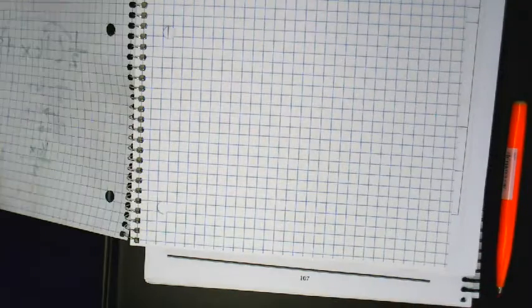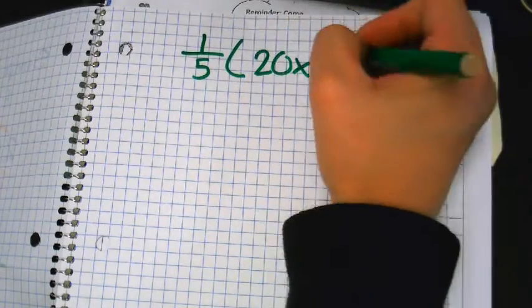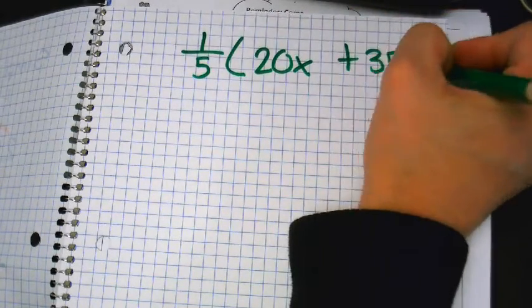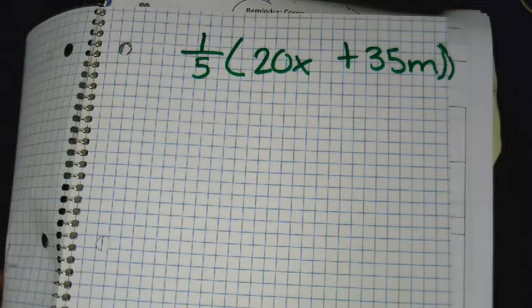All right, let's do another one. Let's make it easier. That one's a lot of work. Trust me. Okay. 1/5 parentheses 20x plus 35m. That's too hard. Totally. All right.